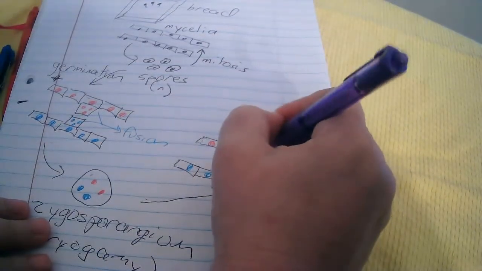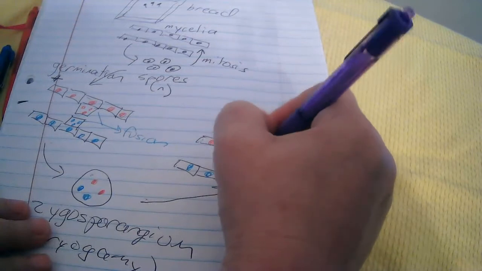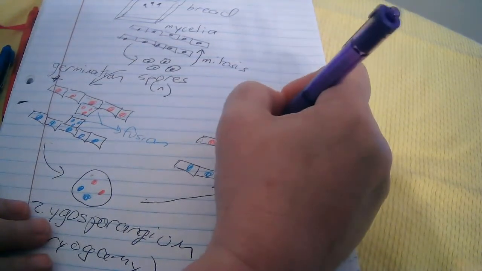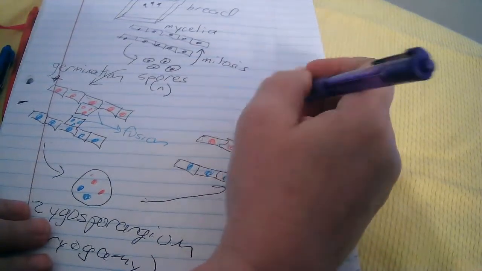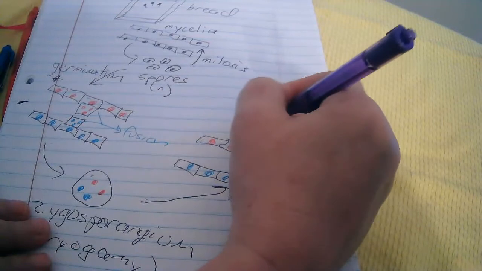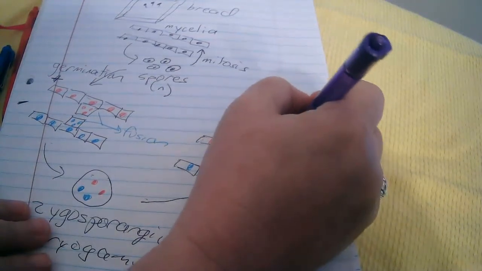So what I meant to draw is a stalk. A stalk grows up, and out of that stalk grows a sporangium. That's what this is called.